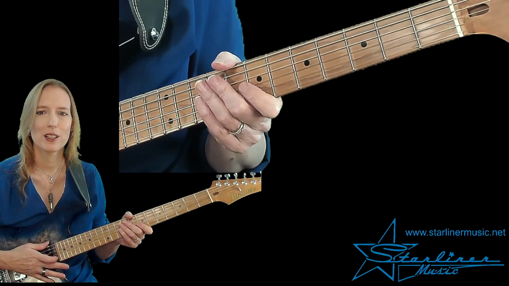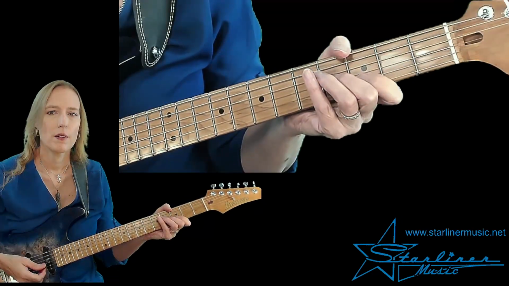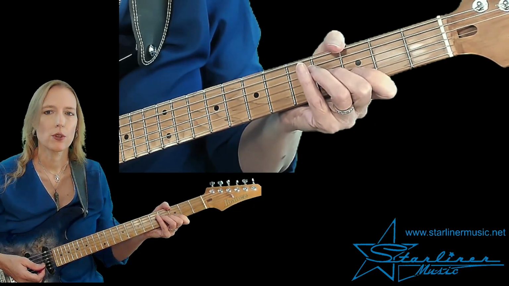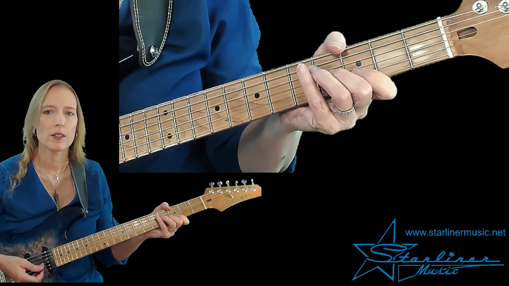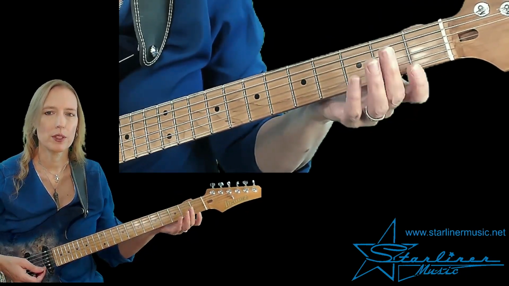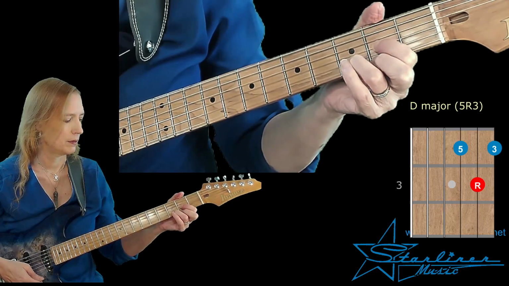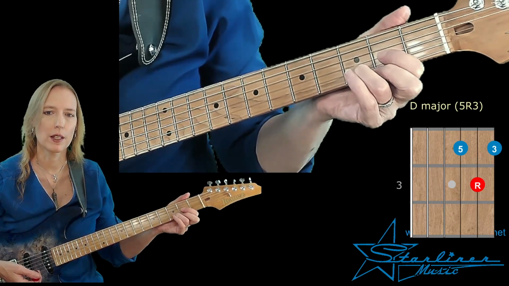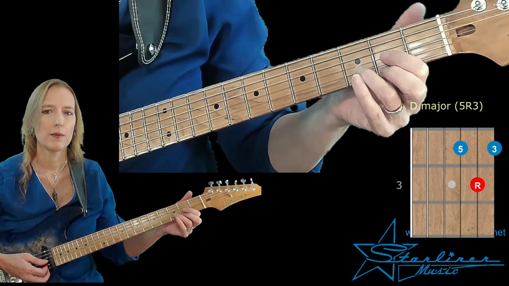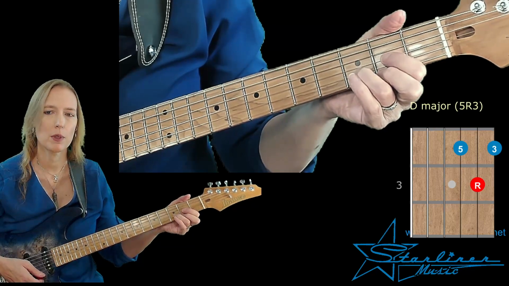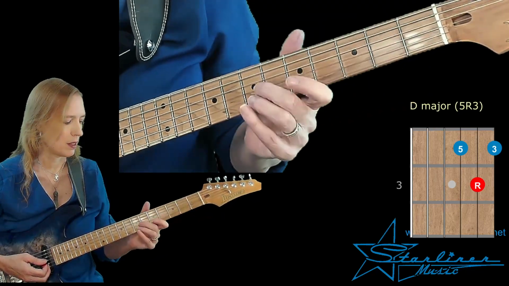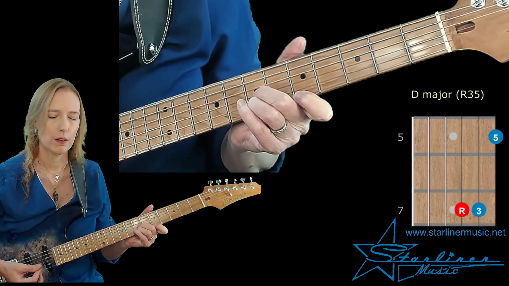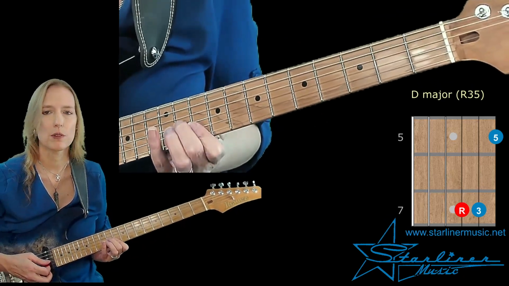Now let's get a look at the exercises. For our first exercise, we're simply going to play inversions across the top 3 strings. So I'm going to start out with D. I'm trying to find the lowest version of D that I can play, and in this case, this is the lowest version. Lowest, I mean closest to the nut. And then the next D would be in root position. And then the final D is in first inversion.